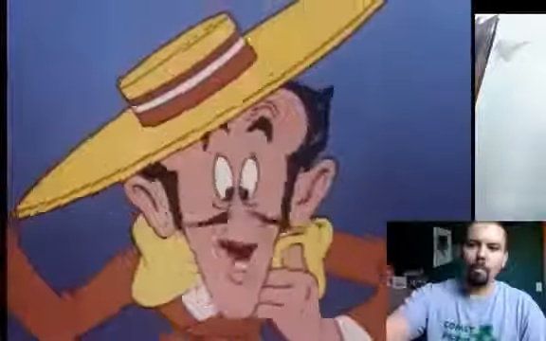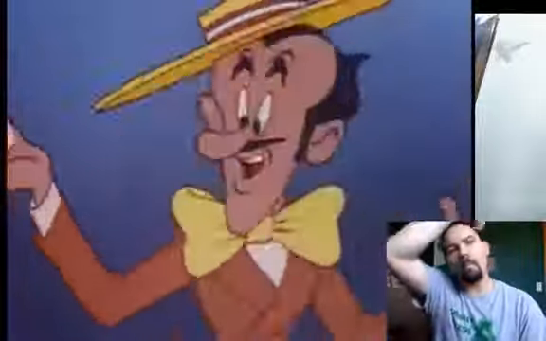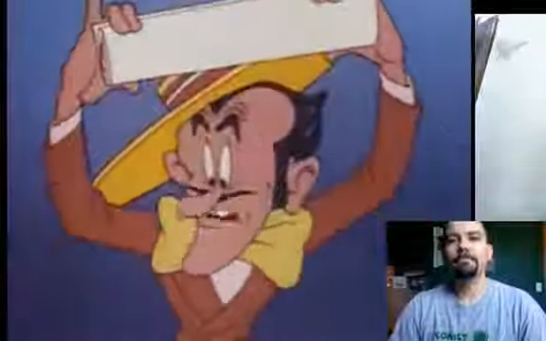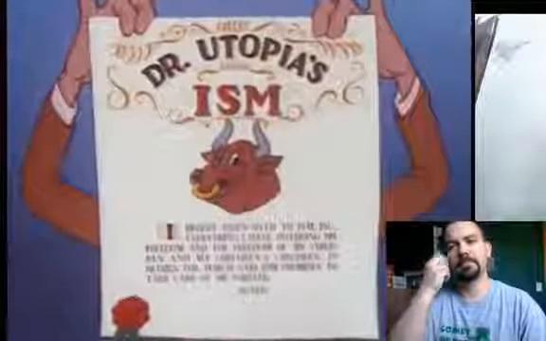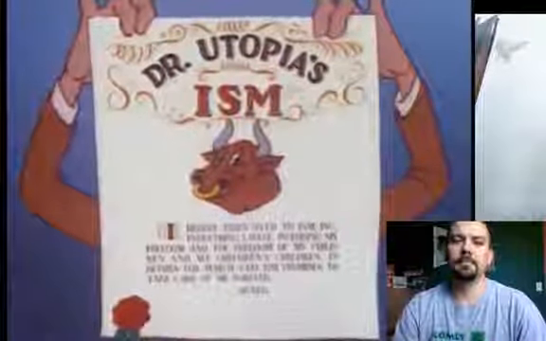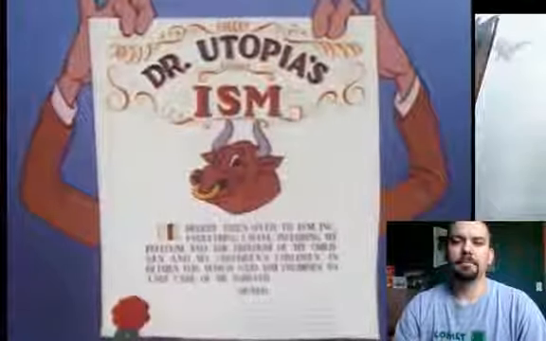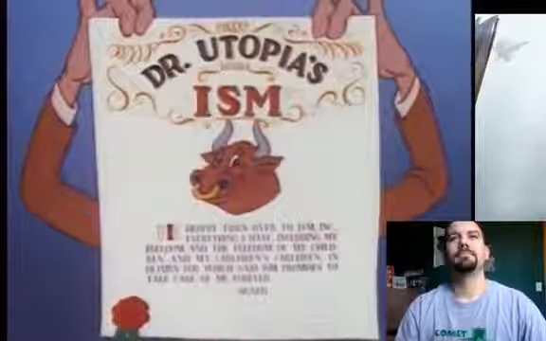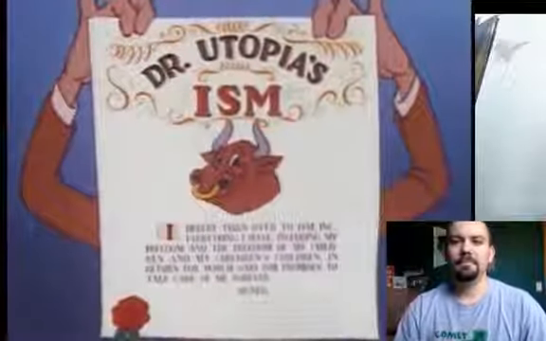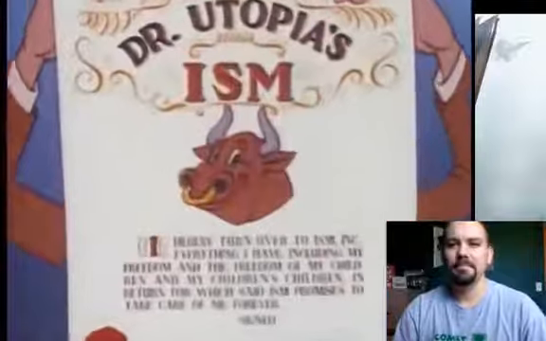And now then, because we are introducing this amazing item for the first time in this country, it isn't going to cost you one cent. All you have to do is sign this little scrap of paper and you get your bottle absolutely free. I hereby turn over to Ism Incorporated everything I have, including my freedom and the freedom of my children and my children's children, in return for which said ism promises to take care of me forever.